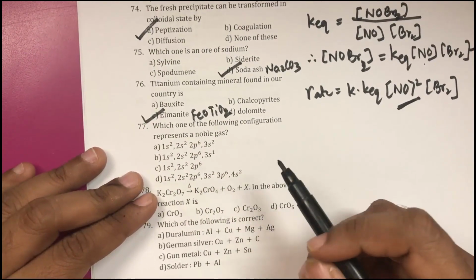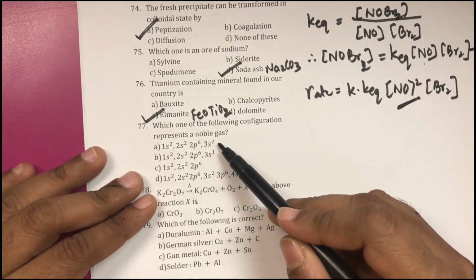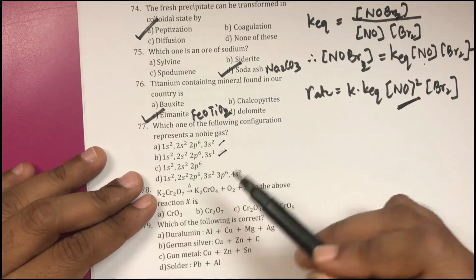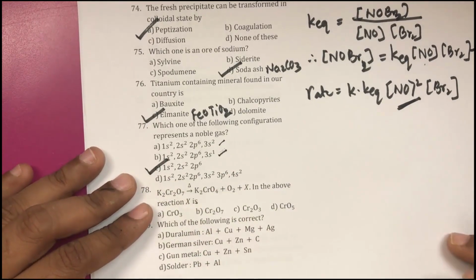Question number 77. Which of the following is a configuration of a noble gas? For this, the configuration has to be completely filled. This is an incomplete third shell. Over here, it's a complete shell. Therefore, option C. This is the configuration of the neon gas.